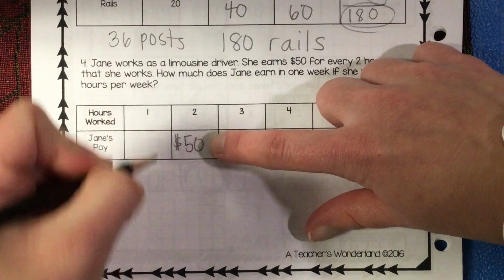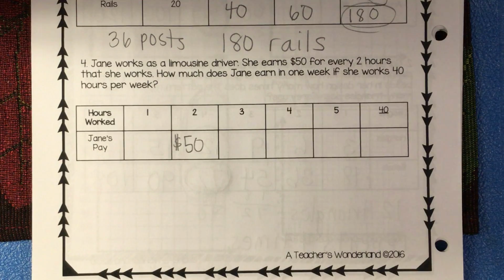And remember, a big thing that I see adults do incorrectly, children as well, the $ goes first. I know we say $50, but the $ goes at the front. The cent sign goes at the end. So make sure you put it at the front. I see a lot of adults make this mistake. Okay, wait, so back up. How much money does she make for 1 hour? $25.